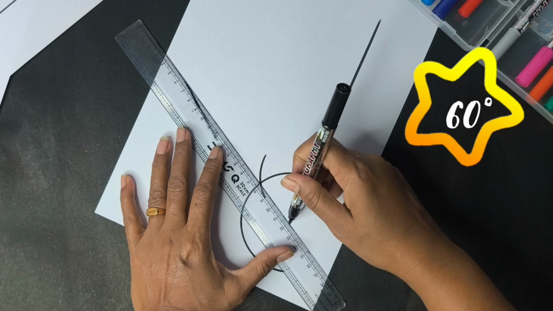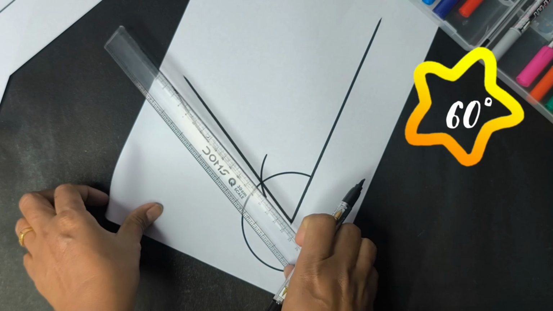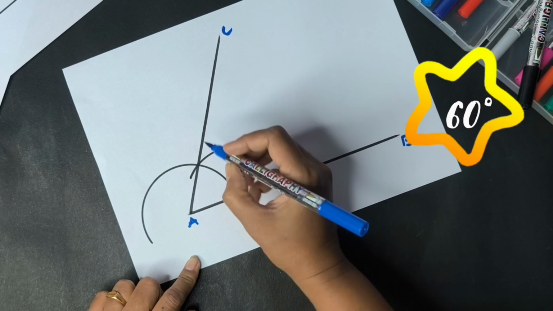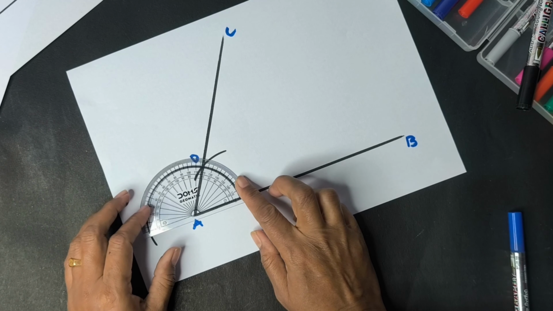Finally, draw a line passing through the intersection point from the end point A of the line segment. This forms a required 60-degree angle.